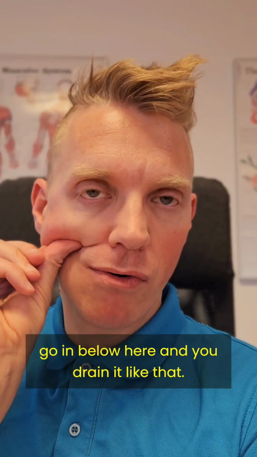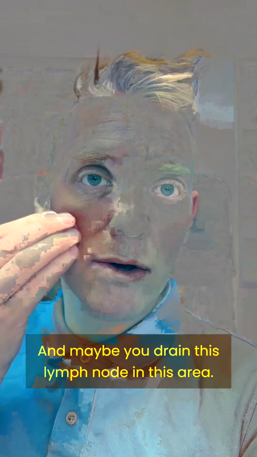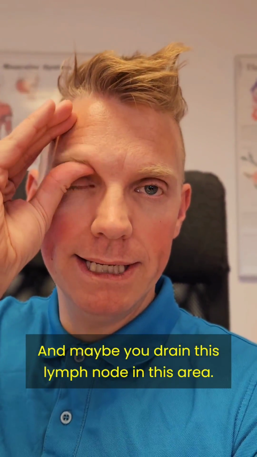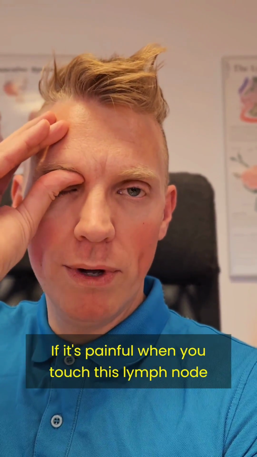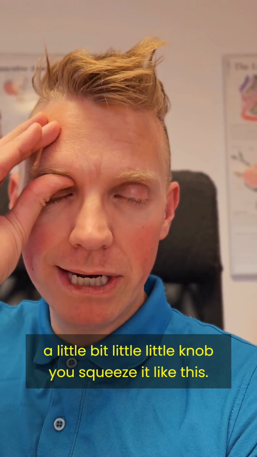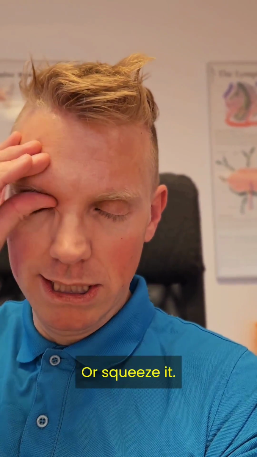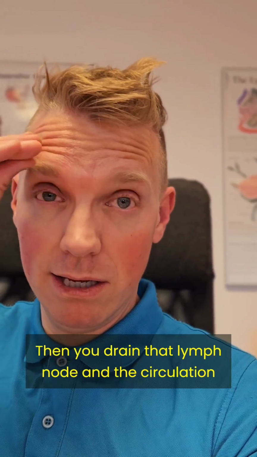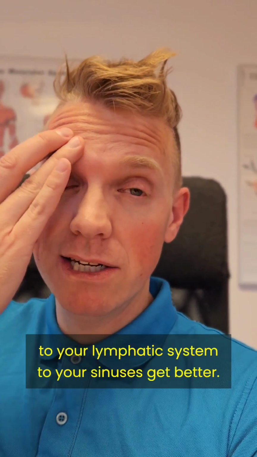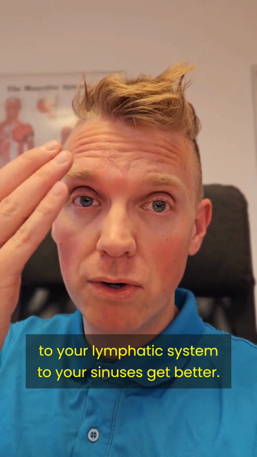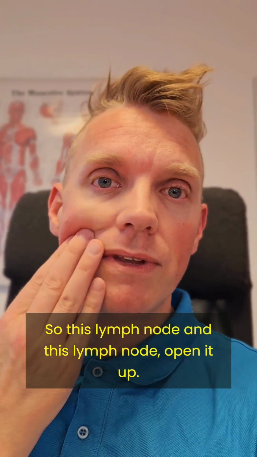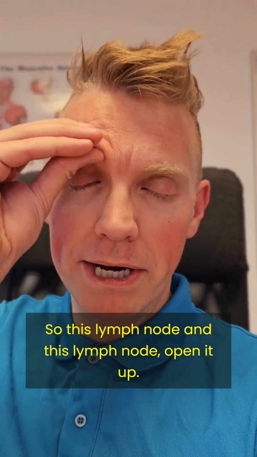Go in below here and you drain it like that, and maybe you drain this lymph node in this area. If it's painful when you touch this lymph node, a little knob, you squeeze it like this, there we go. Then you drain that lymph node, and the circulation to your lymphatic system, to your sinuses gets better. So this lymph node and this lymph node, open it up.